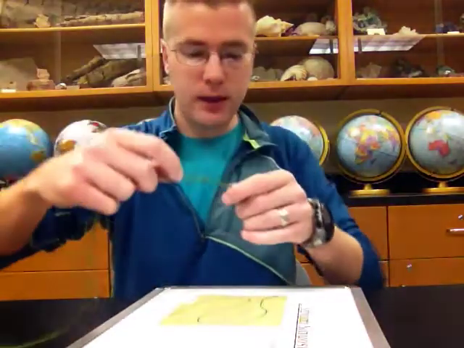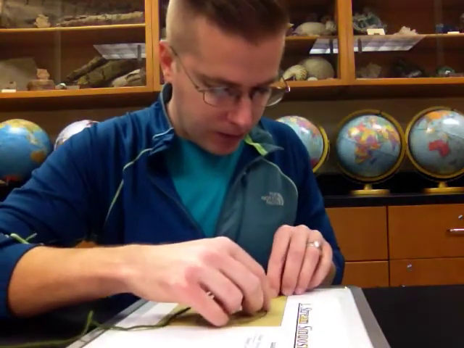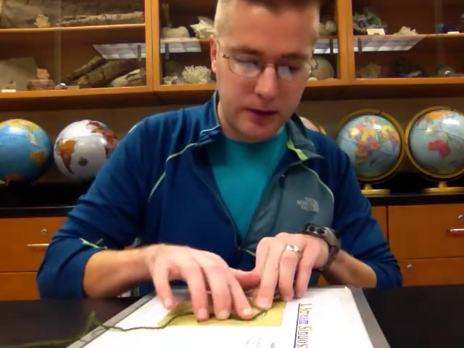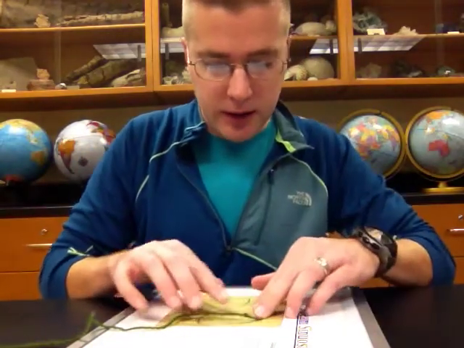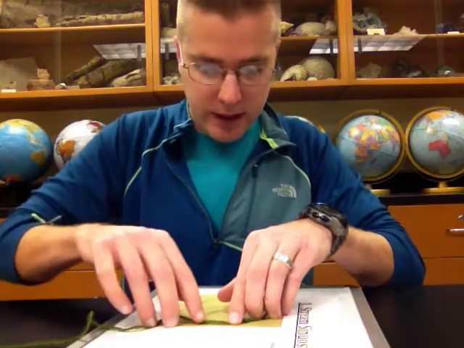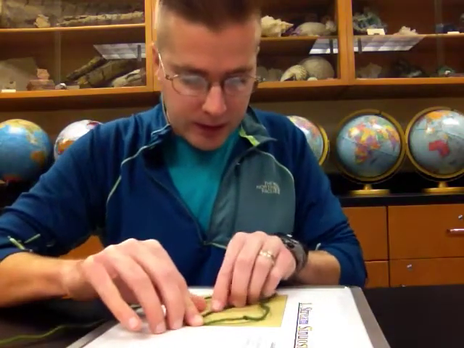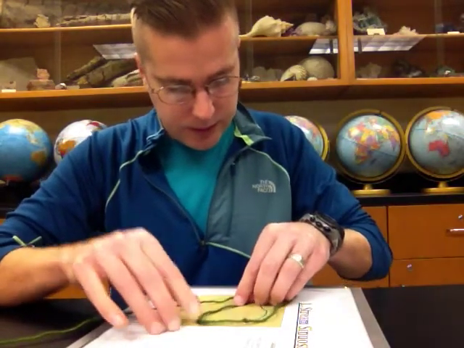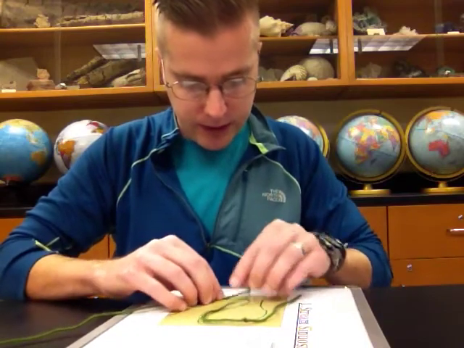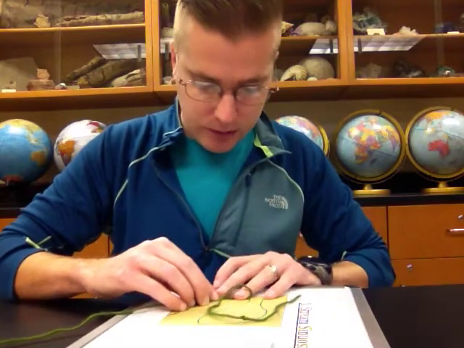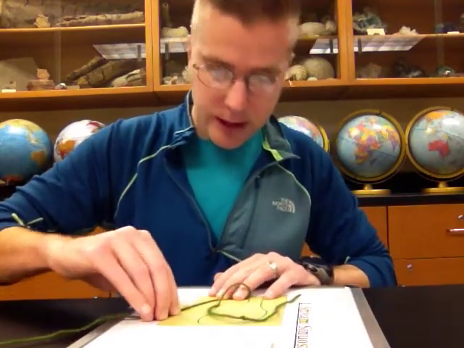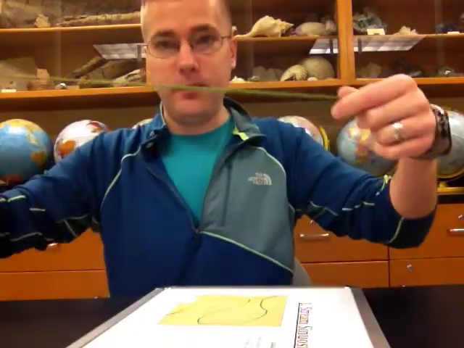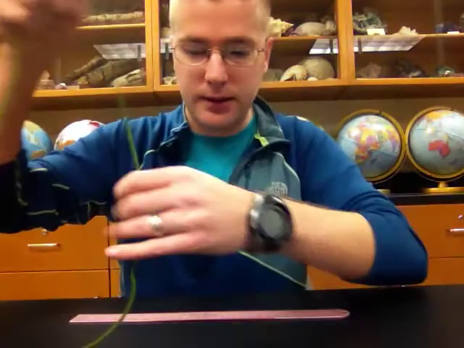So the first thing, the actual channel length, you want to get a string and you want to move and bend the string so that it is following the channel along its path on the map area. And then what we're going to do once we get this all the way from A to B is take and straighten it out and measure its length with our ruler in centimeters.